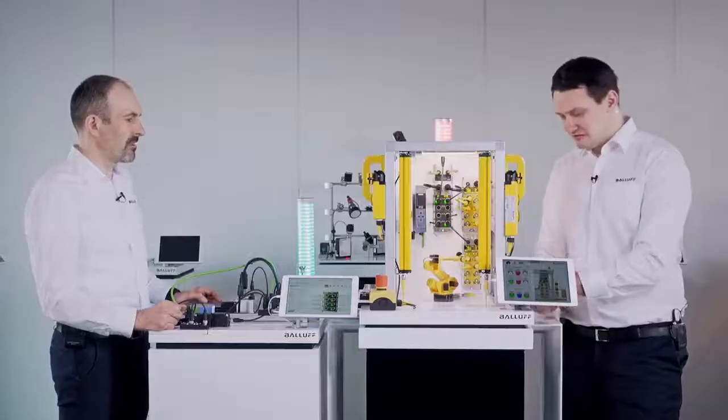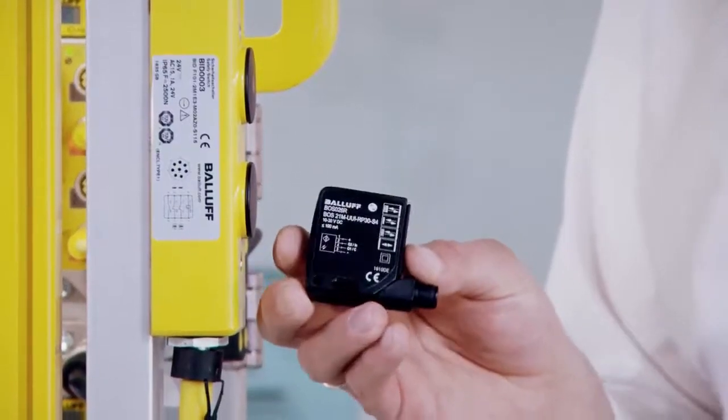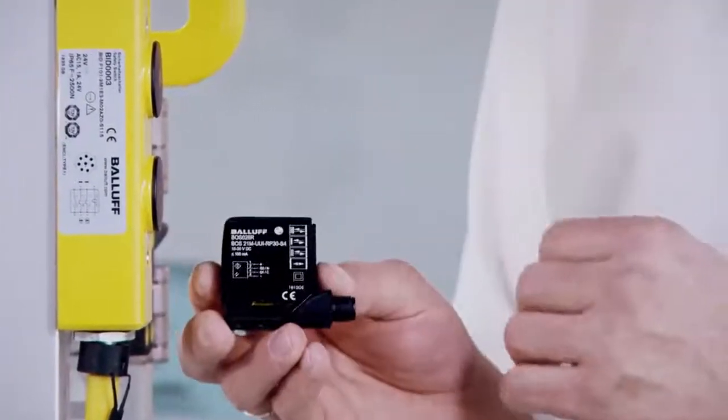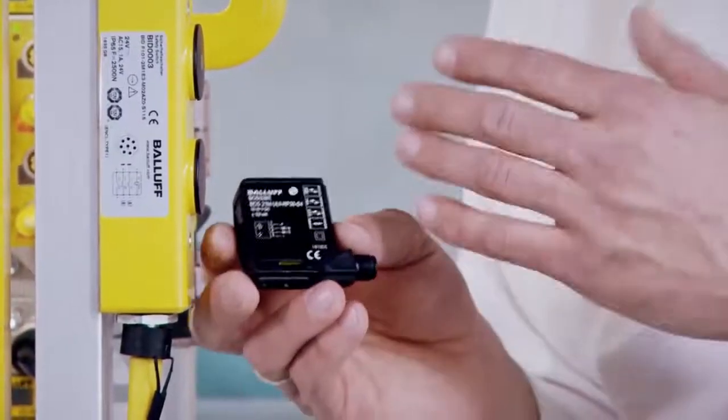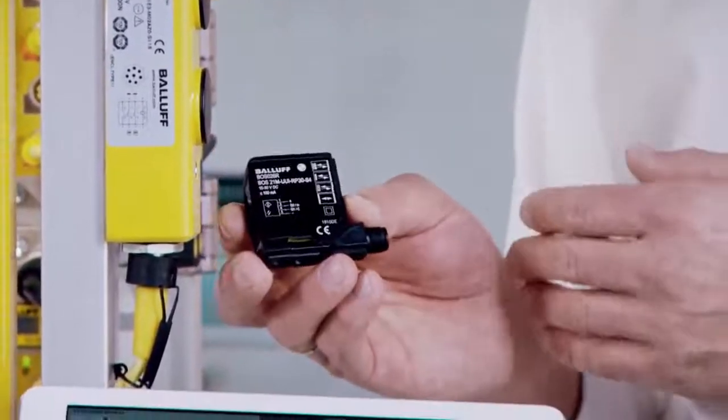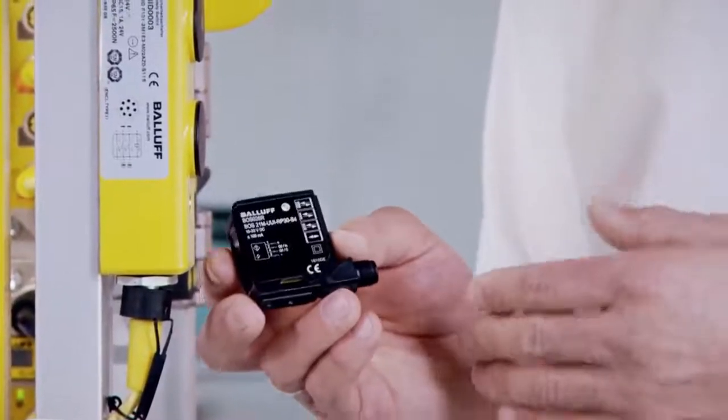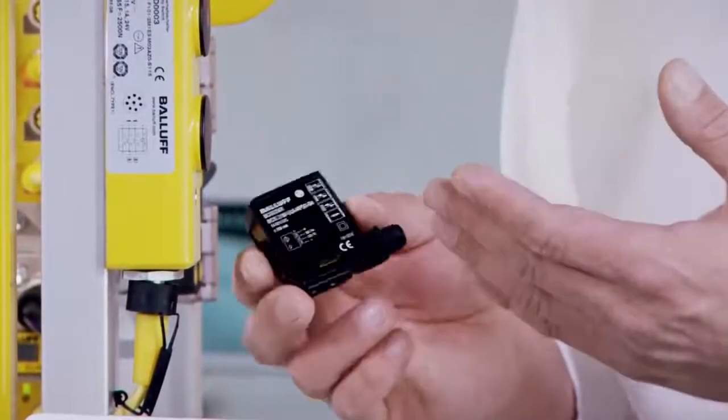Yes, exactly. It's a huge trend of current innovative automation to create special units, special products with many functionalities on board. One example of it is the BOS21 universal sensor. It is an optical sensor, but which type of optical sensor? Any of them. It is a diffuse sensor, diffuse with background suppression, retroreflective and through-beam sensor, emitter and receiver in one housing.